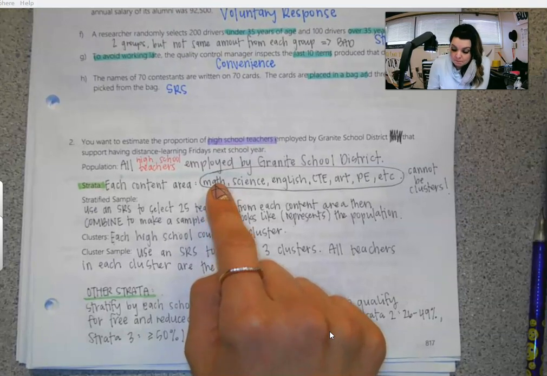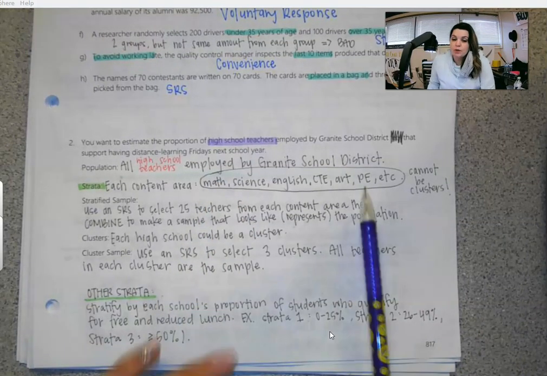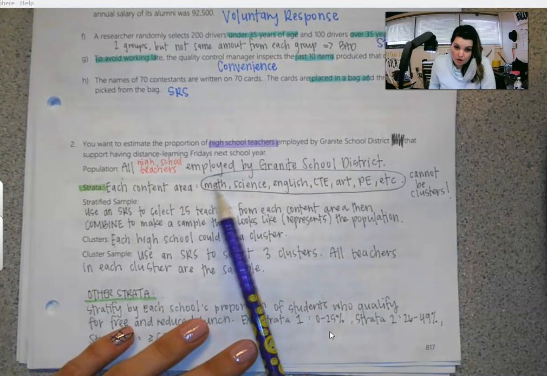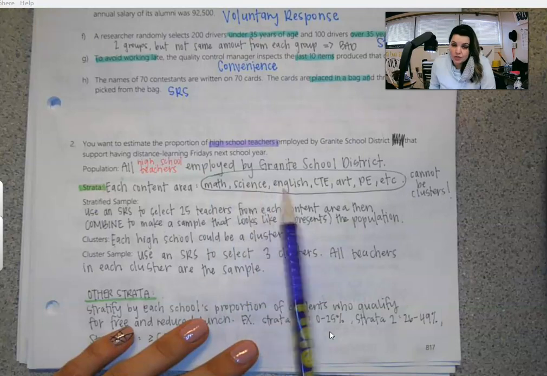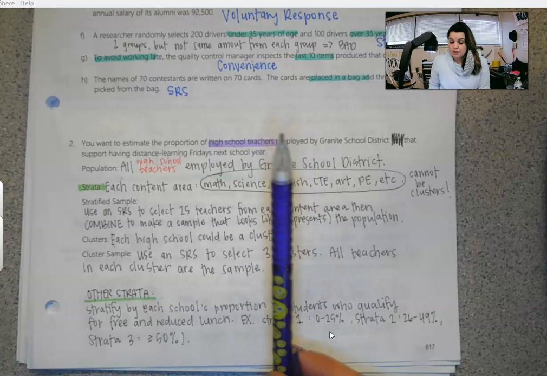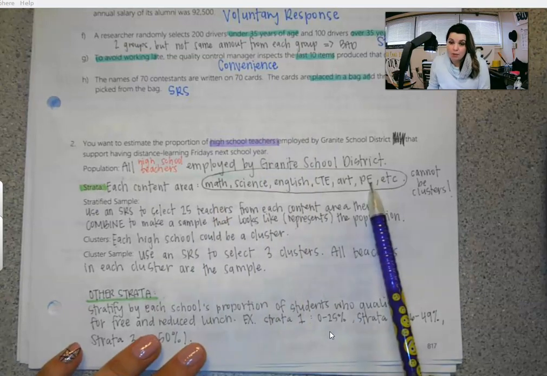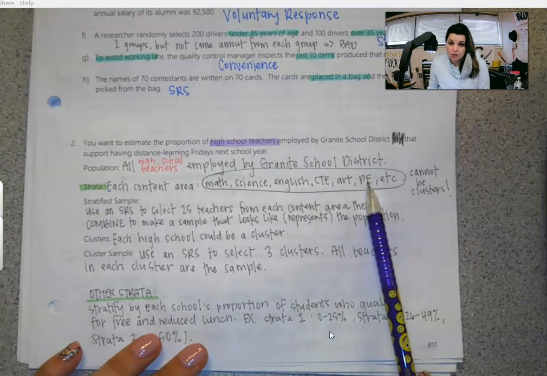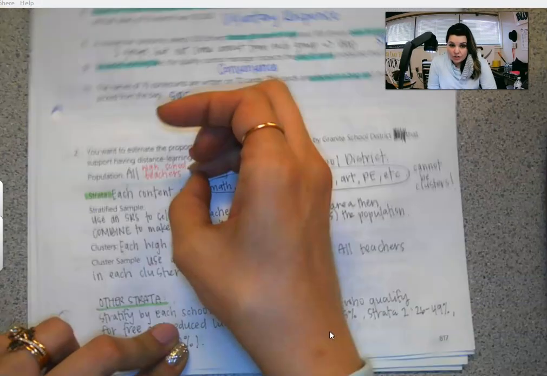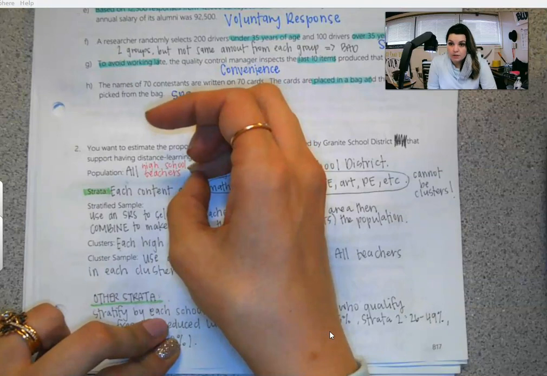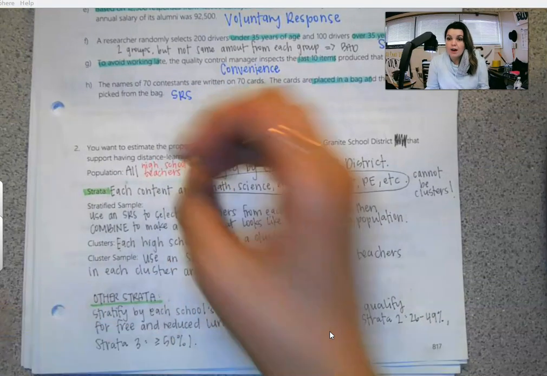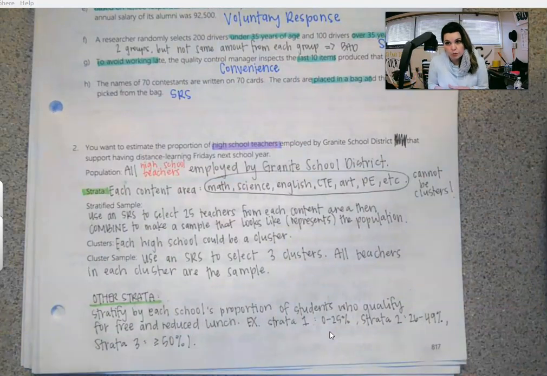So I have broken them up into groups that are similar within, so all the math teachers, all the science teachers, all the English teachers, and so on. But when you compare them to each other, they're different. A math teacher is going to probably have a different opinion than a PE teacher. Lastly, if I look only at the math teachers, that does not reflect the population. In order for these to look like the population, you have to take from each and group together.